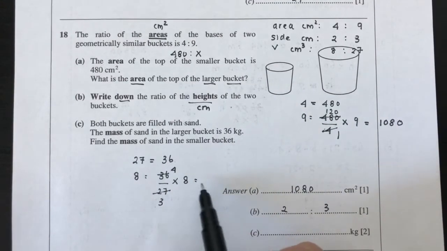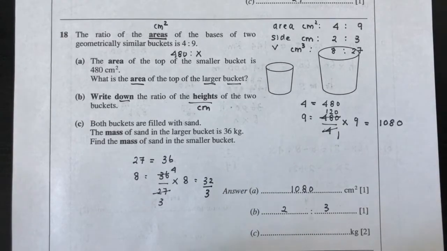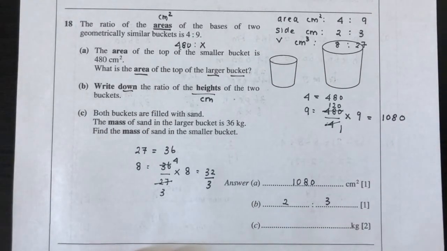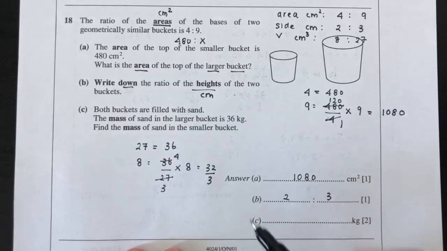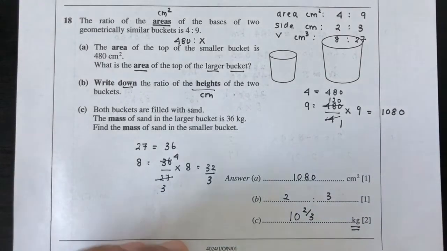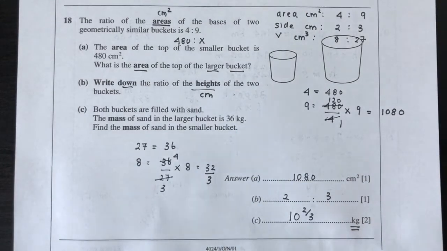So your answer will be 32 over 3. That's the mass of sand in the smaller bucket. Now, of course, you can always divide and provide your answer to 3SF. That is up to you. Or you can just simplify this as 10, 2 over 3 kg as your answer. Now this will be your answer number 18.